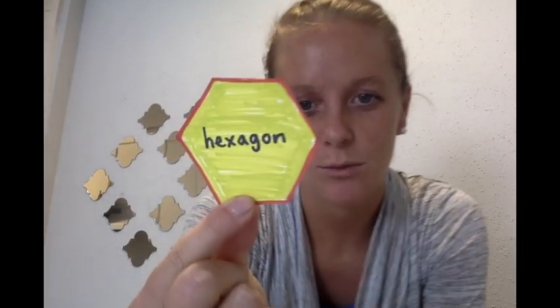So how many vertices does it have? 6. Okay, I want to teach you guys a trick. So take a look at the word hexagon. The first 3 letters spell hex. Hex is a part of a word that means 6. So a hexagon is a shape that has 6 sides. Hex kind of looks like the word six because what letter is at the end? The X. So they kind of match there. A hexagon is a shape that has 6 sides.